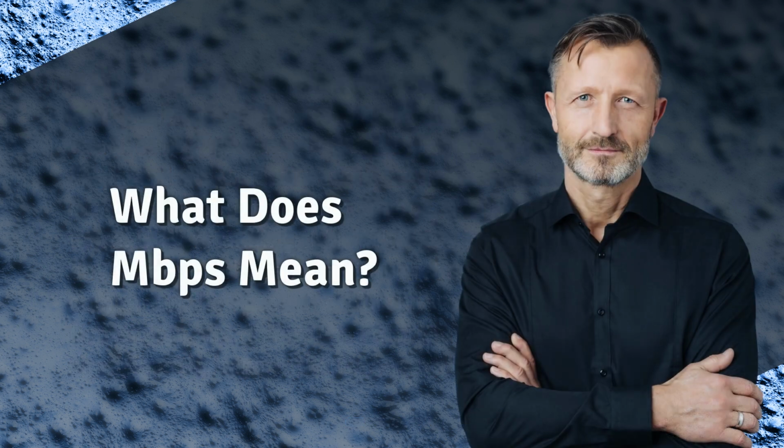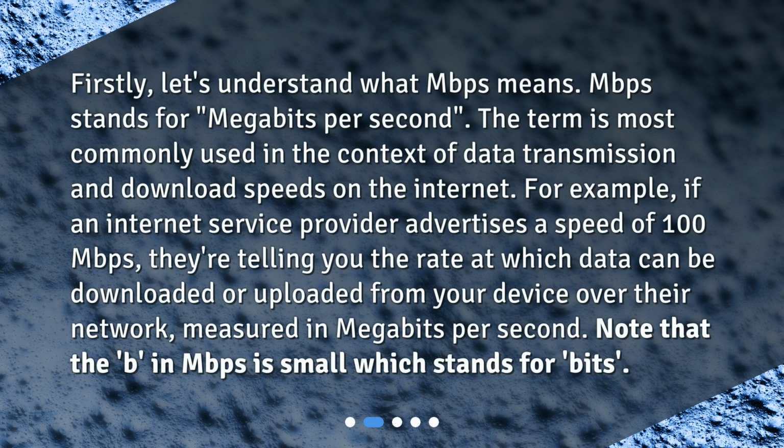What does Mbps mean? Firstly, let's understand what Mbps means. Mbps stands for megabits per second. The term is most commonly used in the context of data transmission and download speeds on the internet. For example, if an internet service provider advertises a speed of 100 megabits per second, they're telling you the rate at which data can be downloaded or uploaded from your device over their network, measured in megabits per second. Note that the b in Mbps is small, which stands for bits.